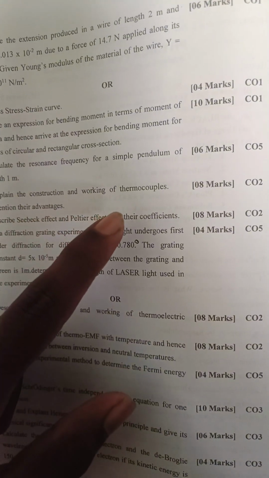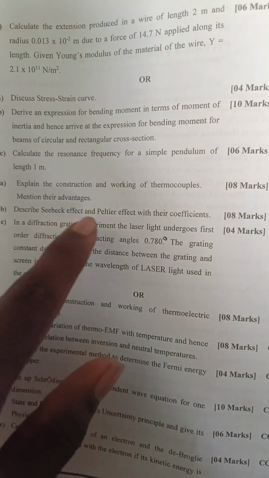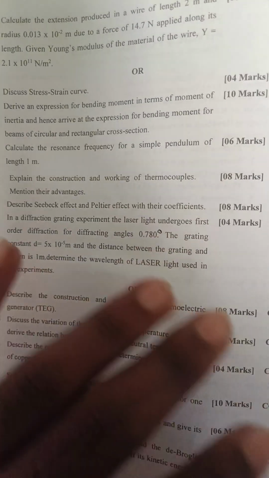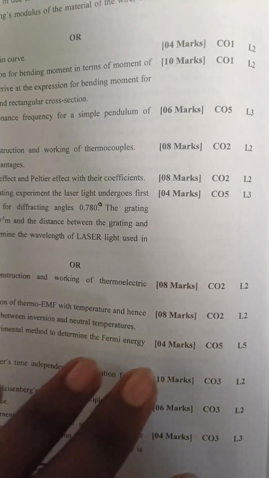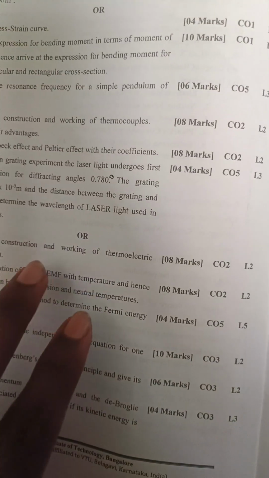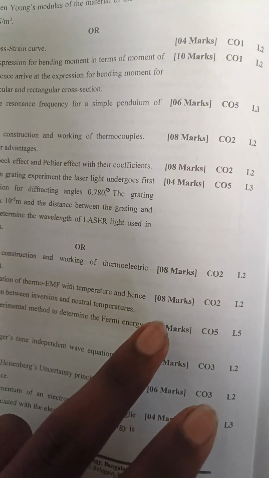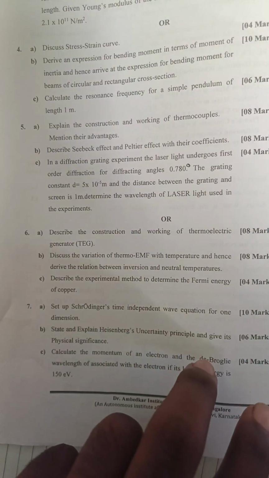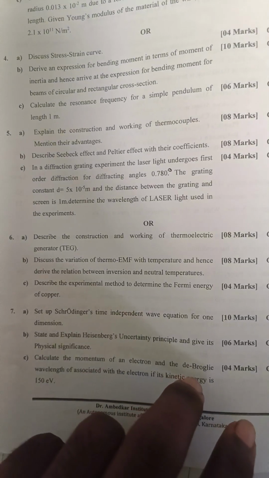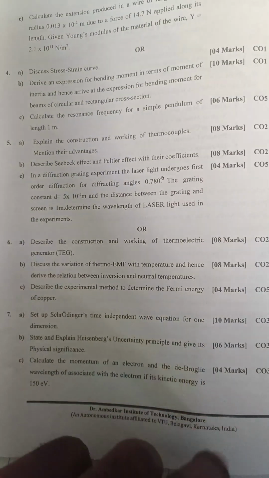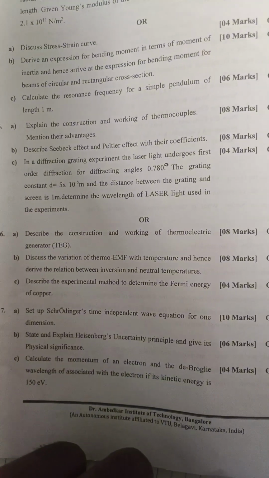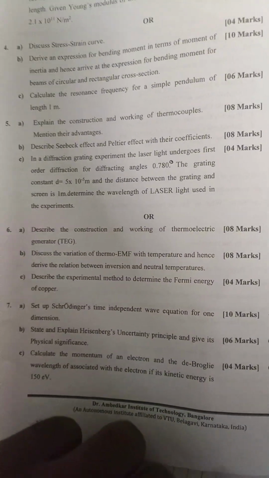Explain the construction and working of a thermocouple and mention the advantages, discuss the Seebeck effect and Peltier effect and some of the problems which are there, and describe the construction and working of a thermoelectric generator (TEG), discuss the various thermo EMF temperatures and hence derive the relationship between inversion and neutral temperature, describe the Fermi energy of copper.